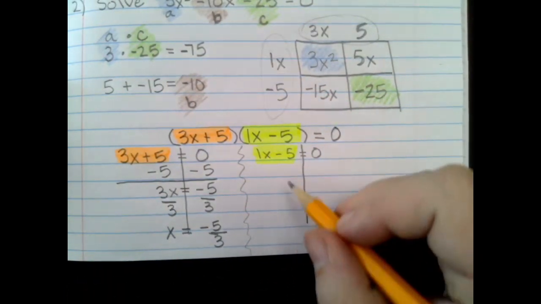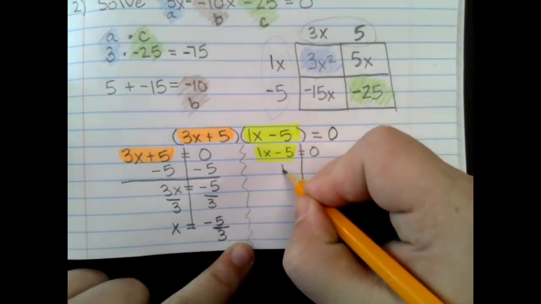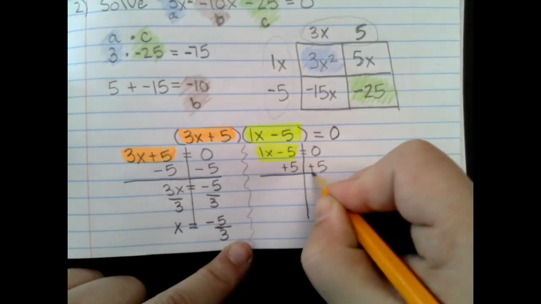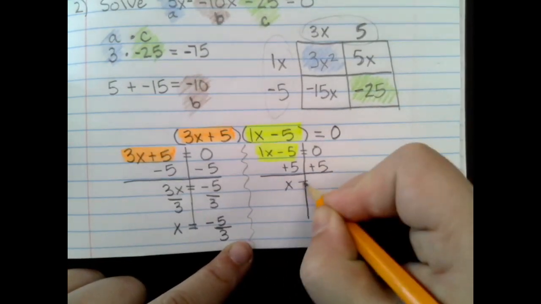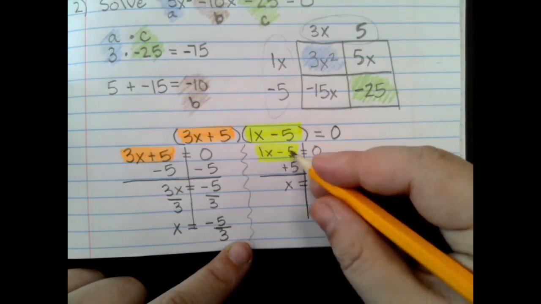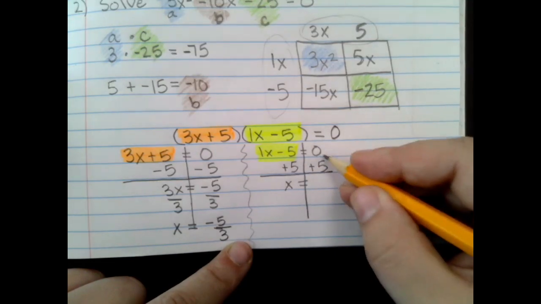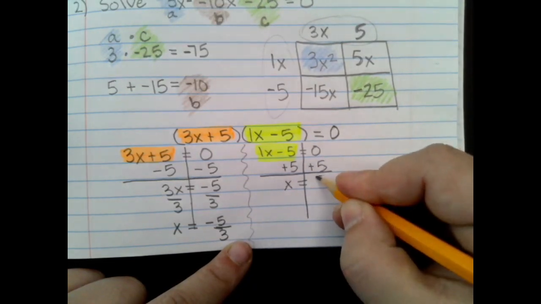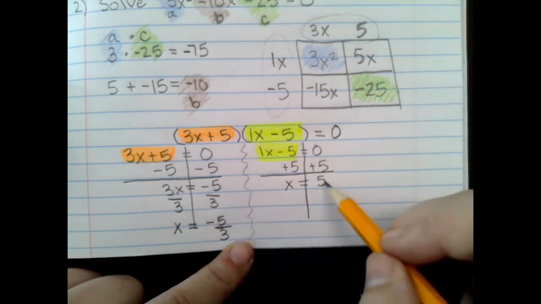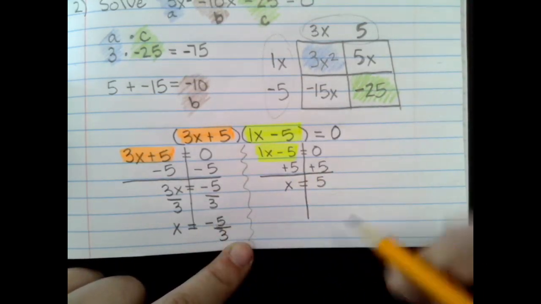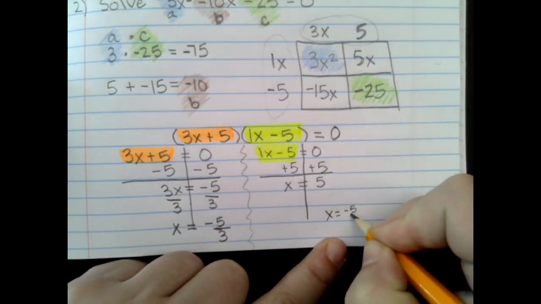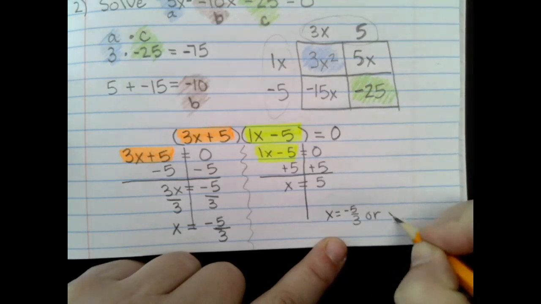What am I going to do to both sides on this one? Add 5. 1x is really just the same thing as x. So x equals, the 5's cancel out because it was a minus 5 and a plus 5. So we're doing 0 plus 5, 5. If you wanted to, you could just circle these two answers. If you want to write it nicely, you can write x equals negative 5/3 or x equals 5.